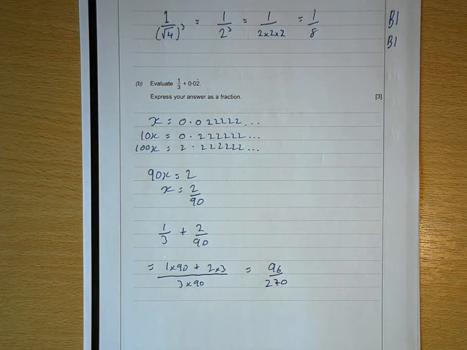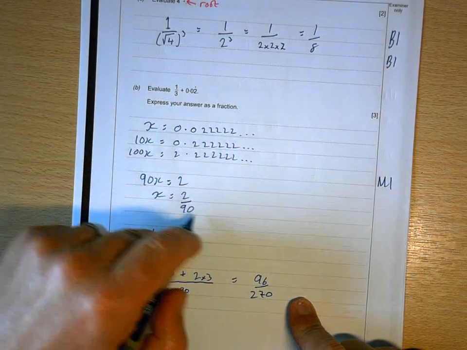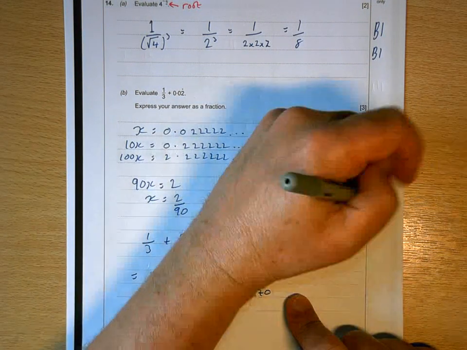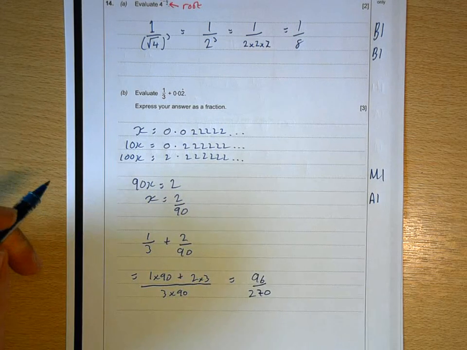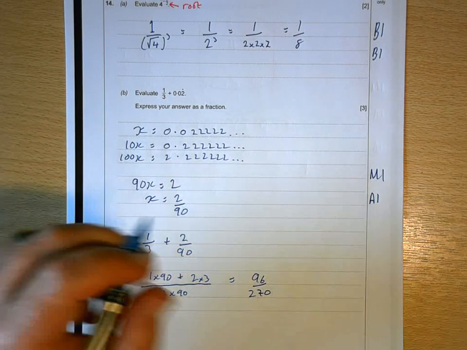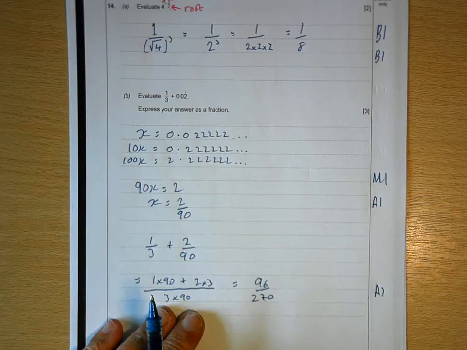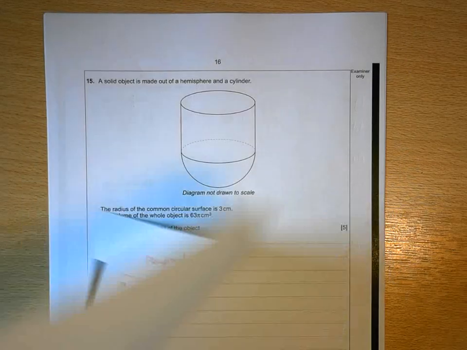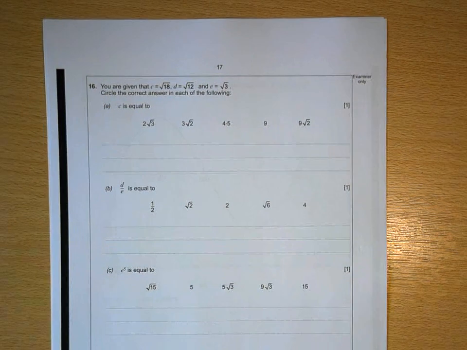So we've got 1 mark for the method of dealing with a recurring decimal, and 1 mark for getting 2 out of 90, and then the 3rd mark will be for then adding a 3rd to it. Question 15, haven't done. Question 16, more indices and surds.